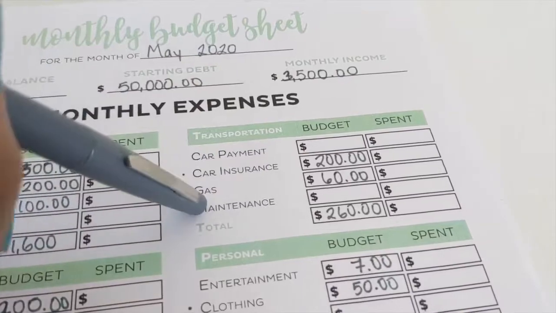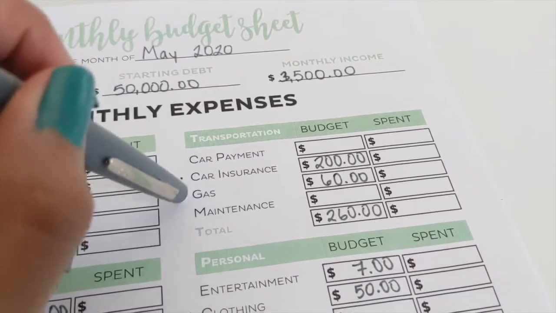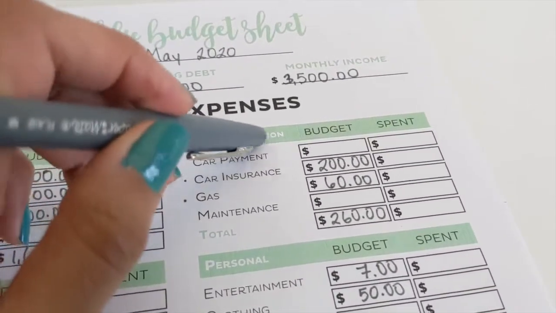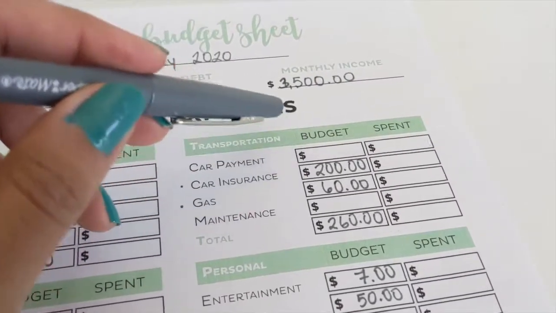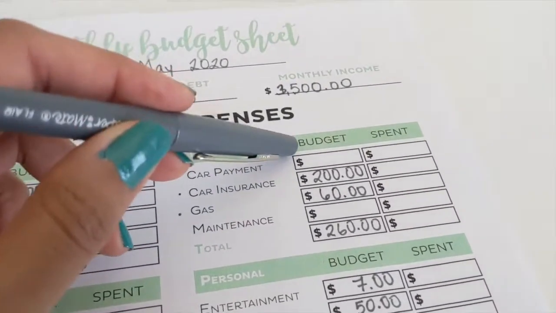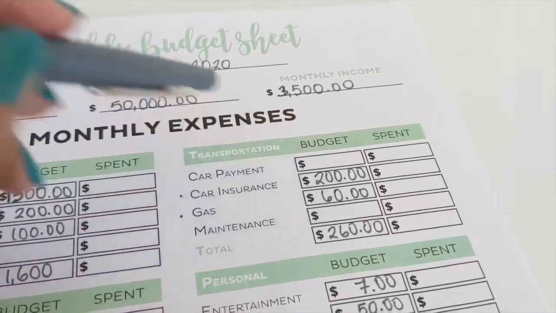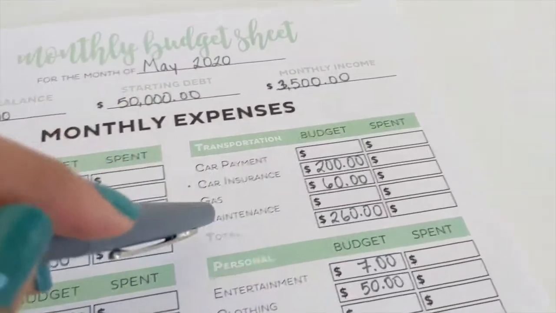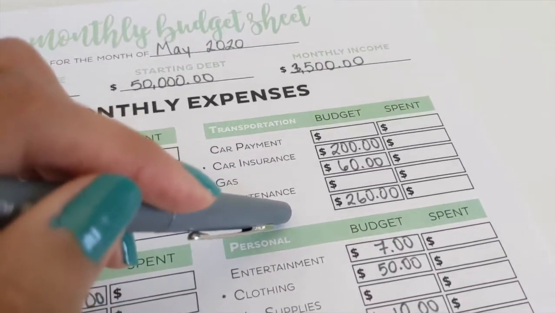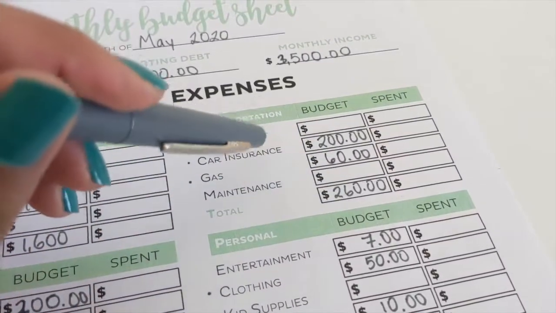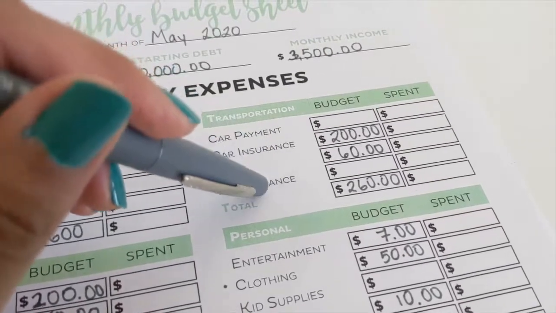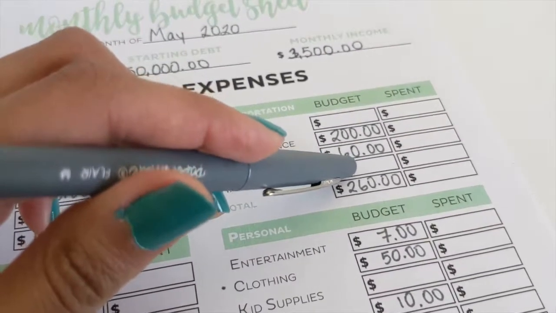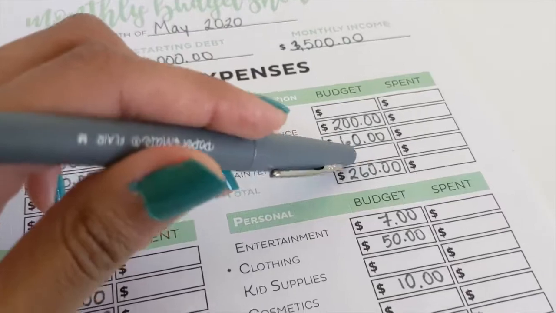For transportation, you kind of need it in order to go to work. Car payments I don't have, so I'm not going to put that there, but if you did, then you would put how much you pay for your car payments there. Car insurance, gas. I'm not expecting maintenance for May, so I'm not going to put anything, but if you have an oil change or something broke down, then you would include the price right there.